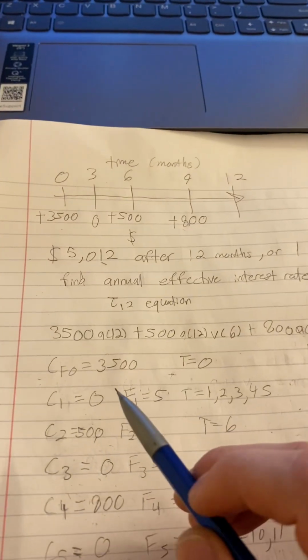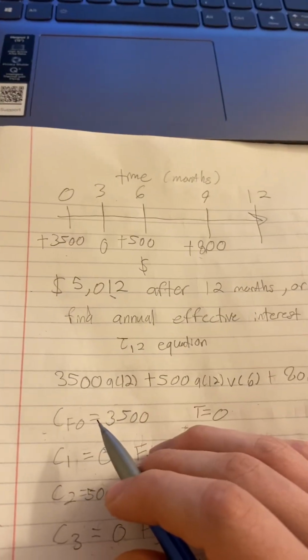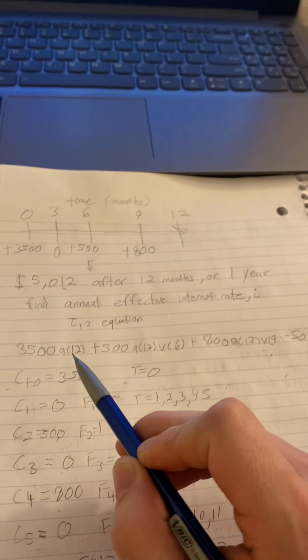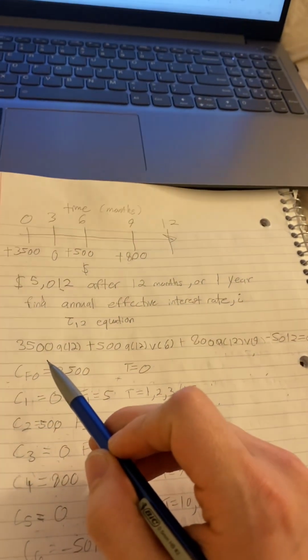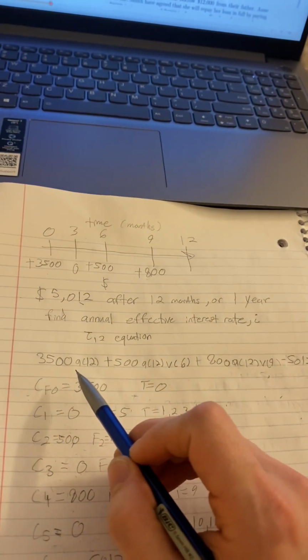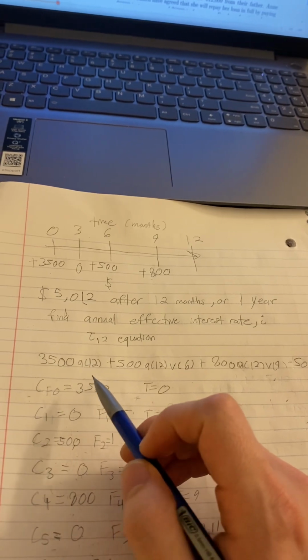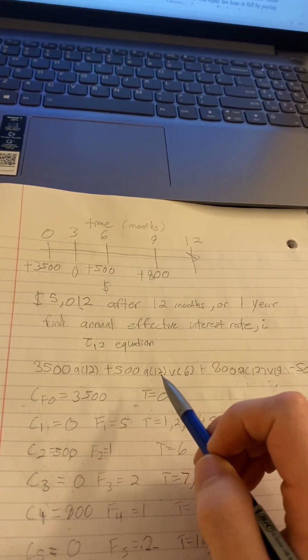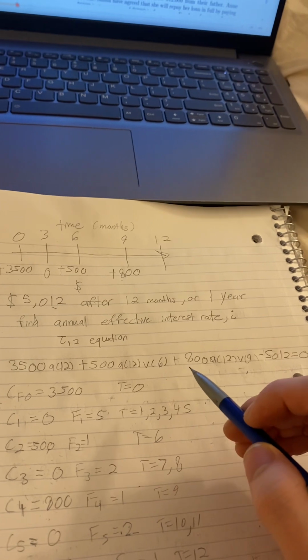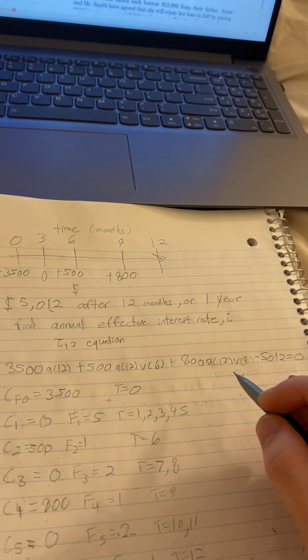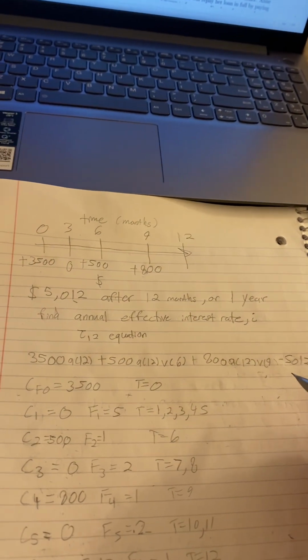But before I get into how I entered it into the cash flow worksheet, here's just an example of the time 12 equation, just to make it more clear. So you see 3,500 A of 12 plus 500 A of 12 V of 6 plus 800 A of 12 V of 9 minus 5,012.